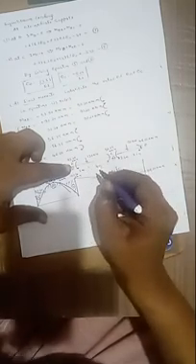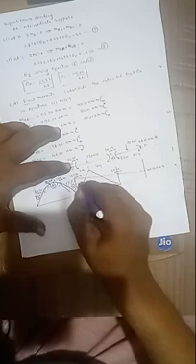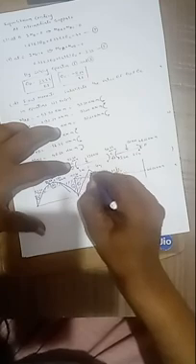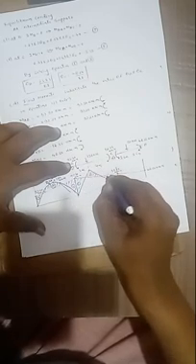Considering this span BC, it is subjected to 120 kilonewton at a distance of 2 meter from one end and 4 meter from the other end. Here the maximum ordinate is a triangle like this. Below the point load, the bending moment is maximum. Here this moment is negative, that is the support moment, and this one is positive. This is by overlapping these two bending moment diagrams.